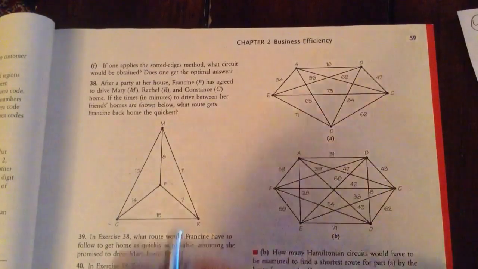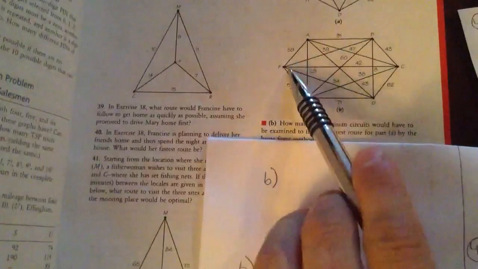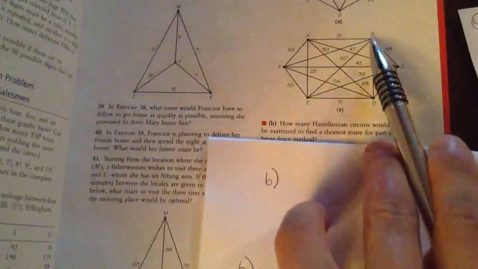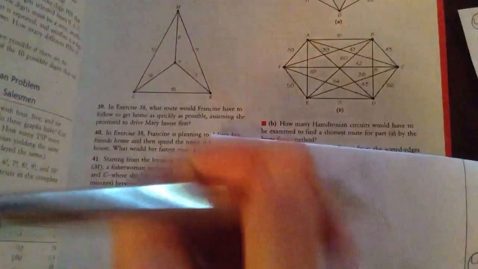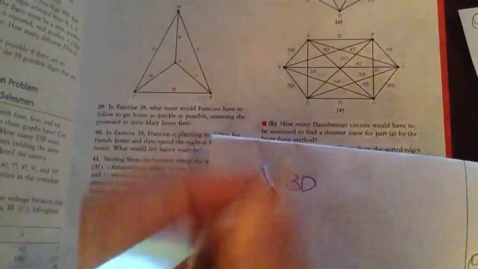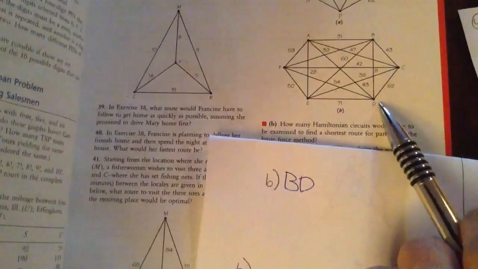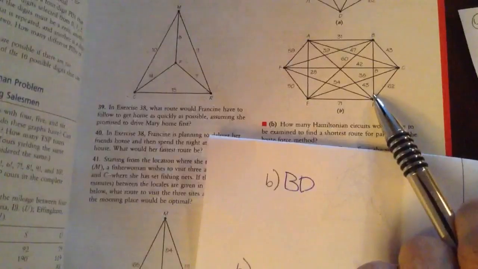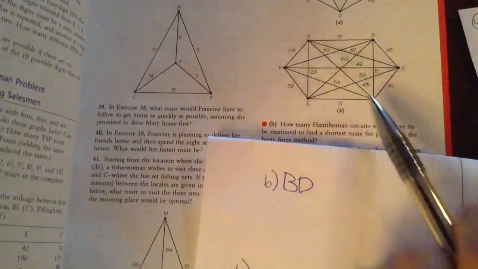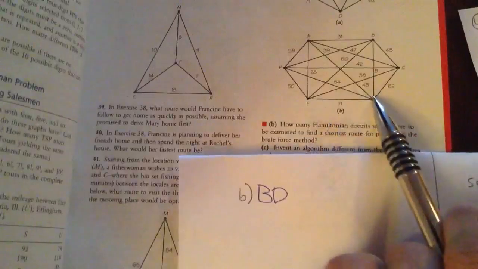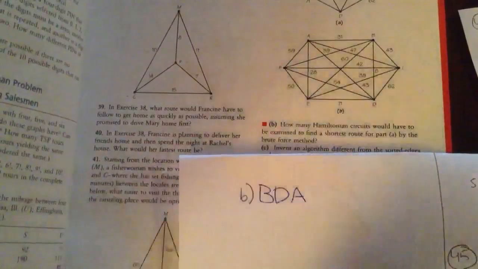For the second graph, starting at B, I have 31, 39, 68, and 43, so I'm going to go B to D. Then from D, I have 62, 43, 54, and 71, so I'm going to go to A for 43.